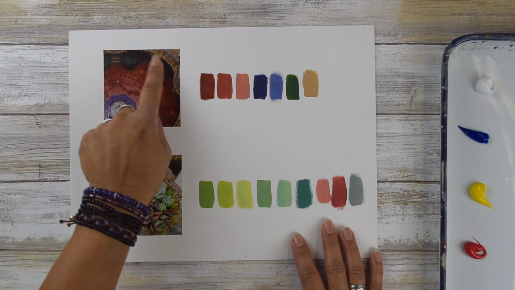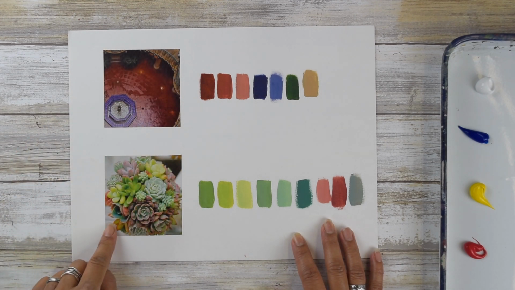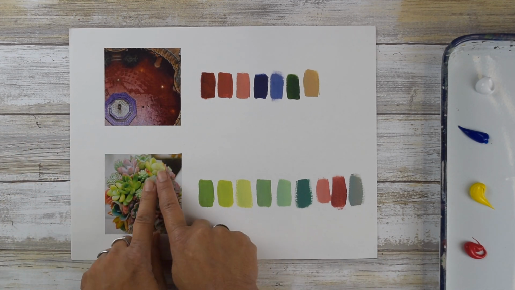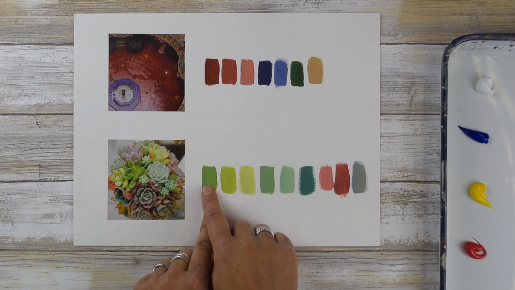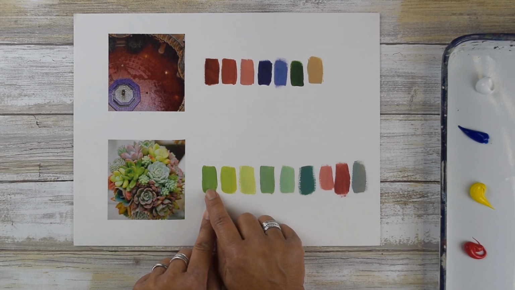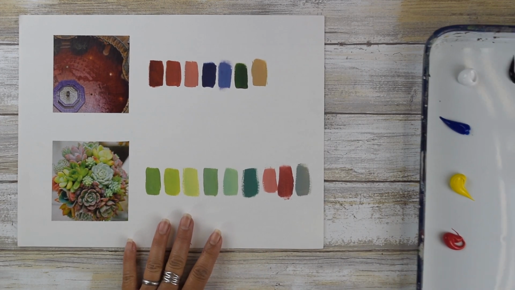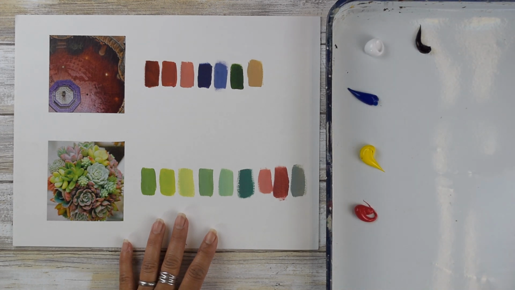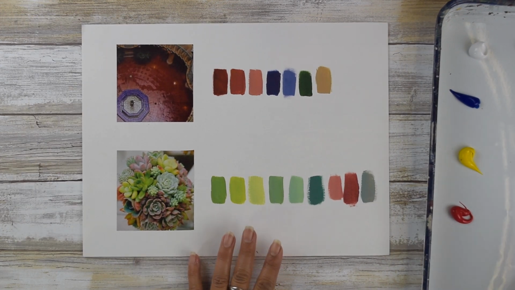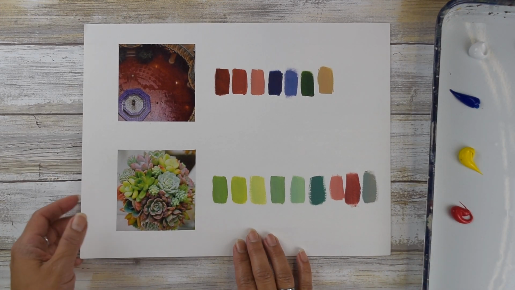What I did is I cut some images out of magazines, and I went ahead and tried to detect different colors that were in the image and began to duplicate them by mixing certain colors. And again, you are still using the primary colors plus white plus black. So that's what you're going to be using for this exercise.